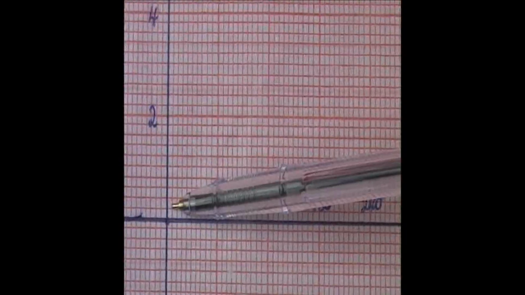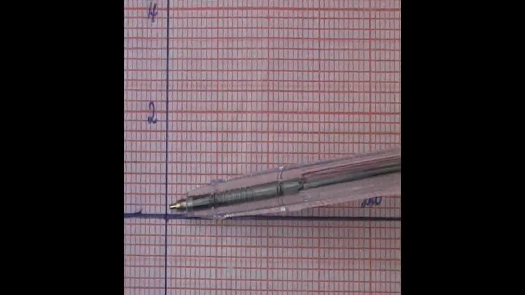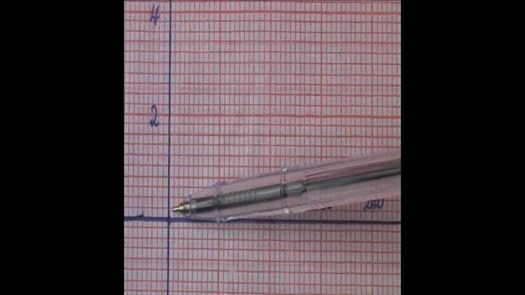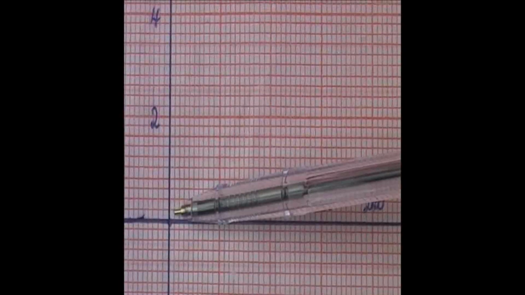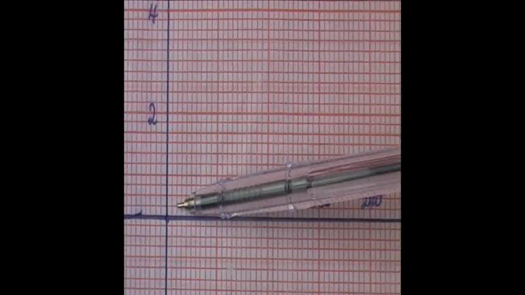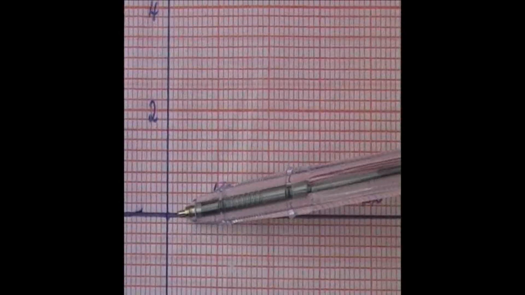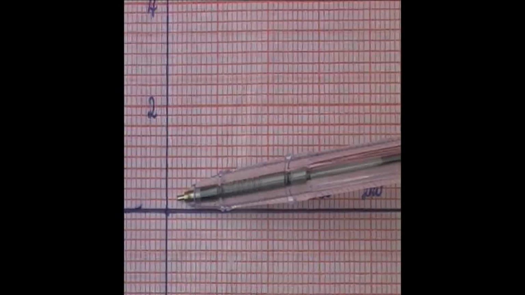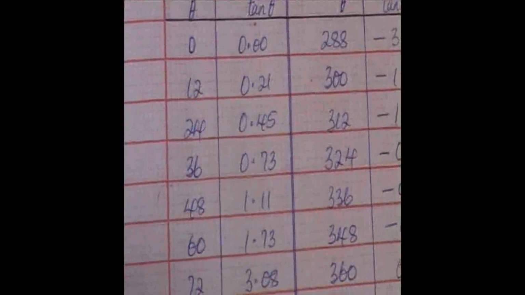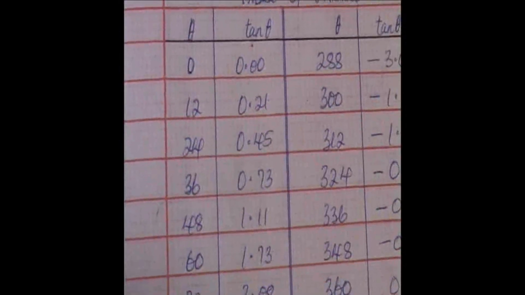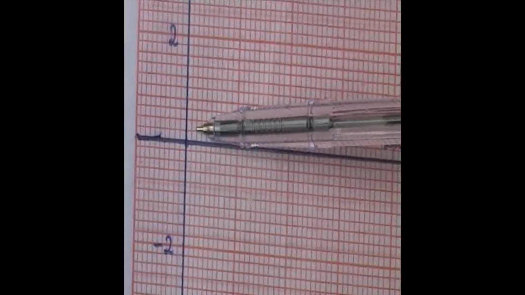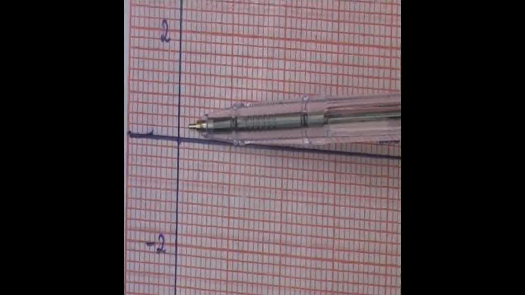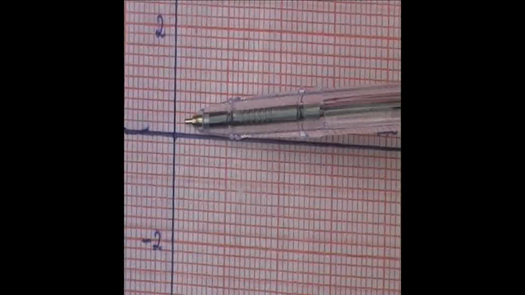And 2 divided by 10 is 0.2. So this is 0.2, and we're looking for 0.21. So 0.21, which we have on our table of values as the tan of 12 degrees, is going to be just a little bit above 0.2. So our plotting will be at this point.